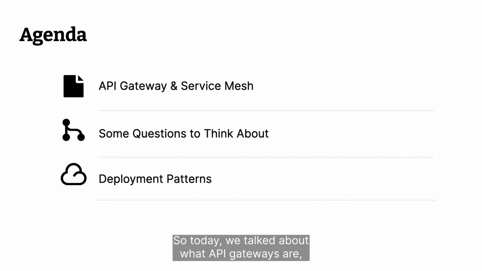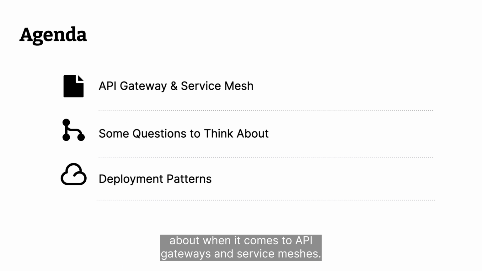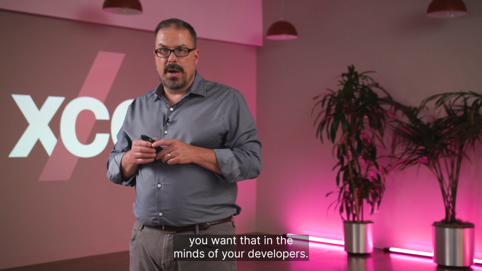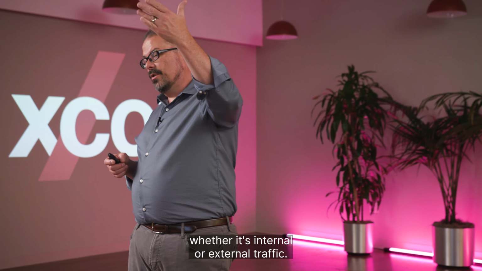All right, so today we talked about what API gateways are, what a service mesh is. We talked about some questions to think about when it comes to API gateways and service meshes. So we talked about three in particular of ways that you might consider this, like API as a product. We talked about complexity, on where you want that in the minds of your developers. And we talked about whether the perimeter, whether it's internal or external traffic. Then we went through some different deployment options of what you can do when you've decided on how you might leverage these things. Ultimately, it comes back to where we started though.